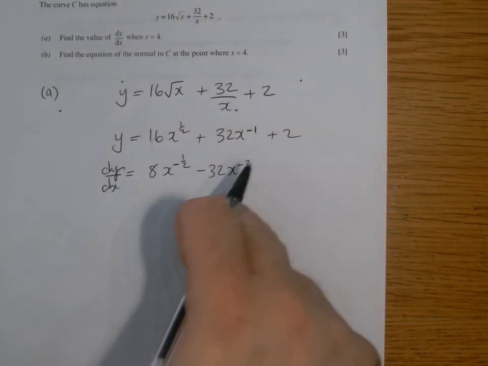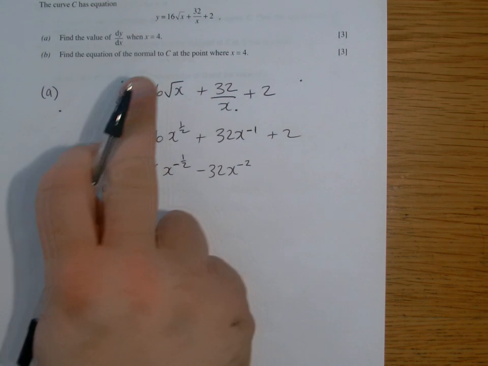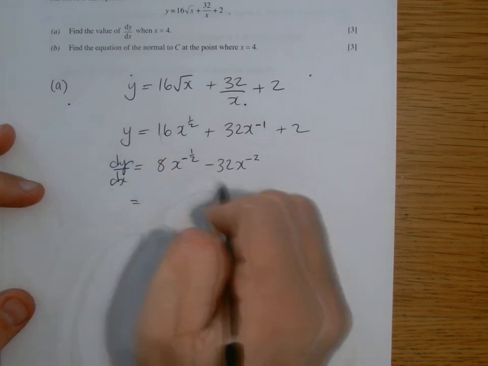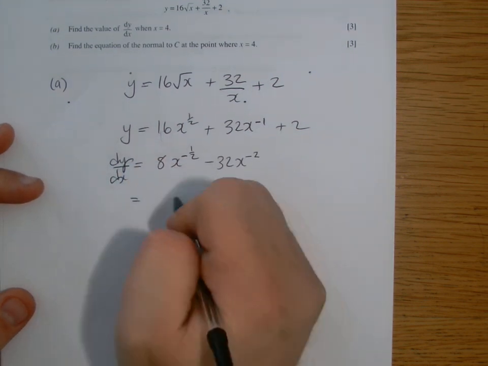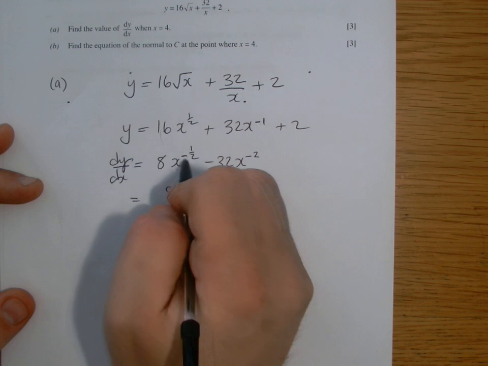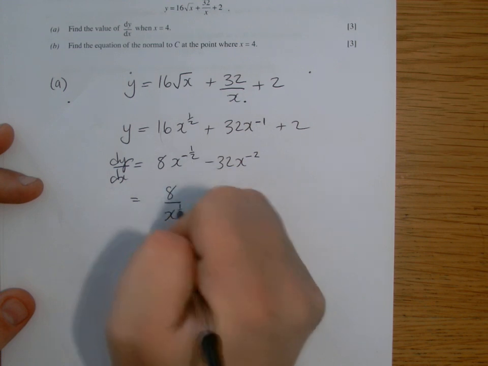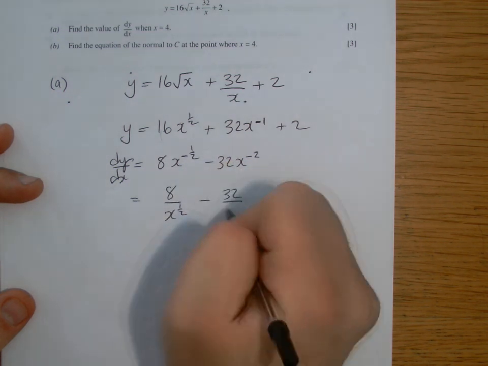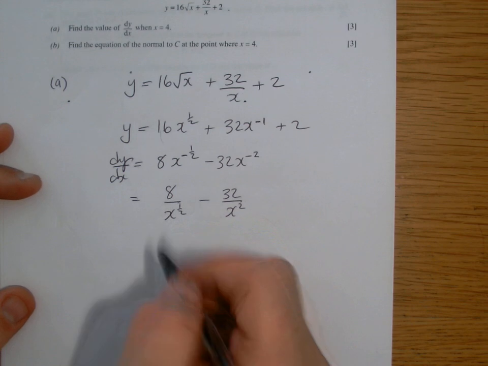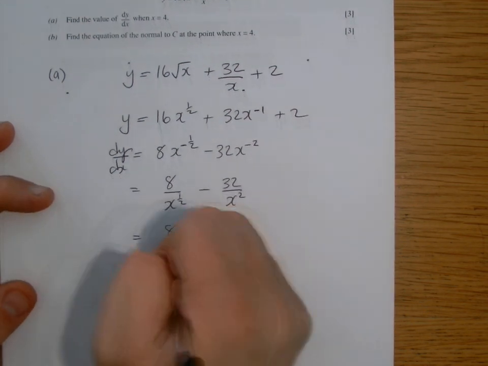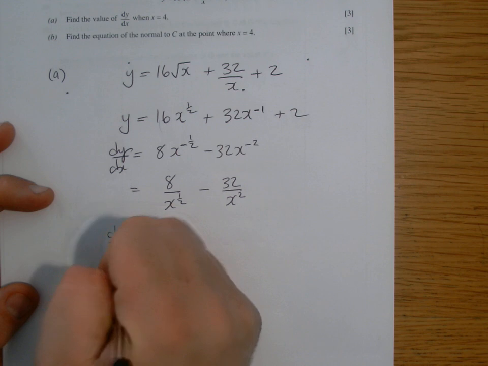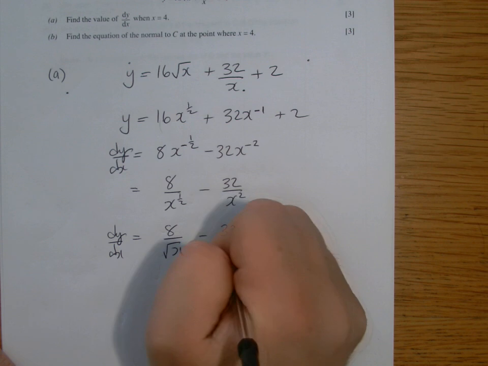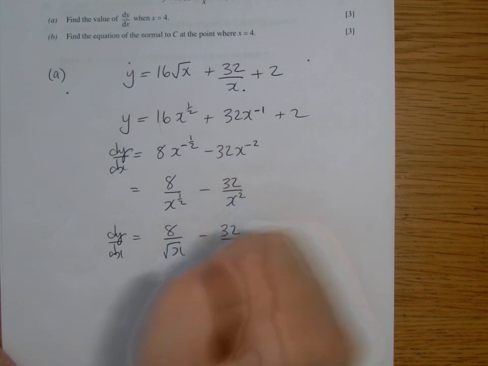Now, of course, we could use this, and we could work out what dy dx is when x is 4. We could put it into our calculator, but it's helpful to write this in a nicer form to make it a bit easier for ourselves. Because the power is negative, we could take it down to the denominator, and the same here. You could take this down as x squared, and then that's x to the power half. And on the bottom here, because it's x to the power half, that can be written as square root of x, and then minus 32 over x squared there.